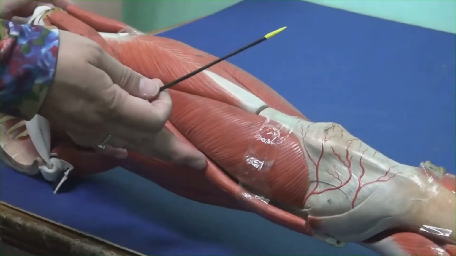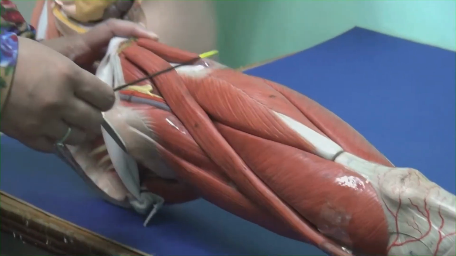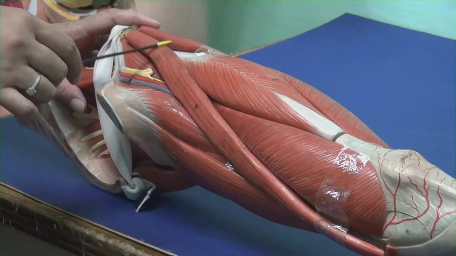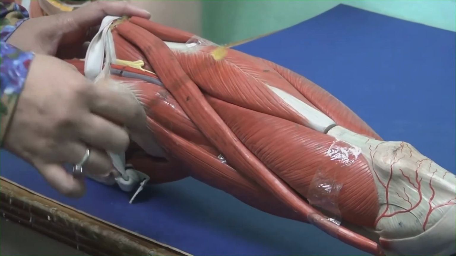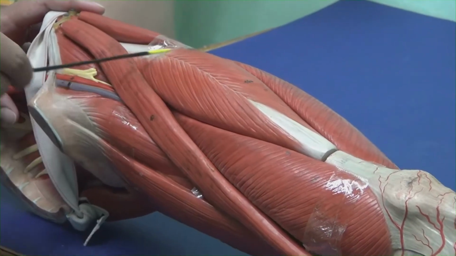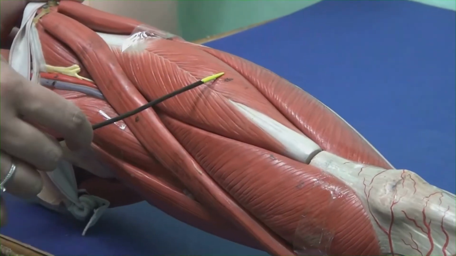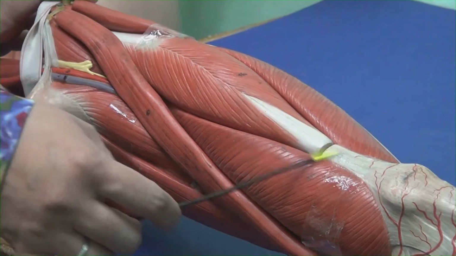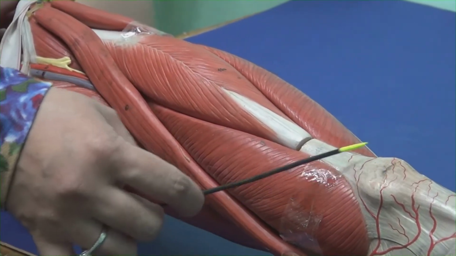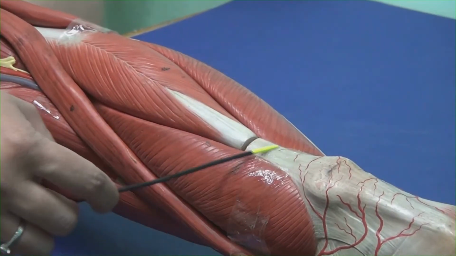Next, let's have a look at the muscles of the anterior compartment. Apart from sartorius, another very prominent muscle is the rectus femoris muscle. You can clearly see it is attached to the patella via the quadriceps femoris tendon.